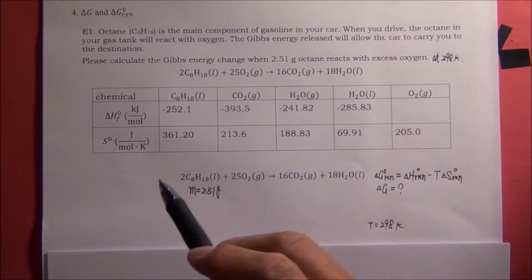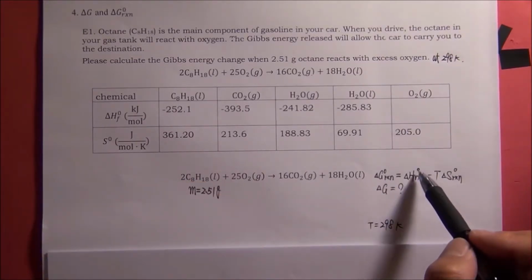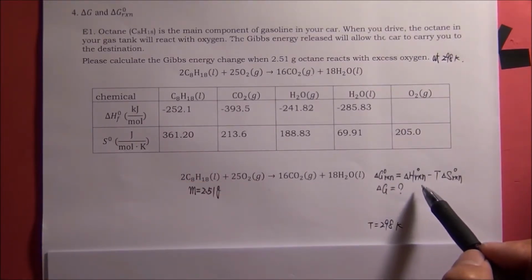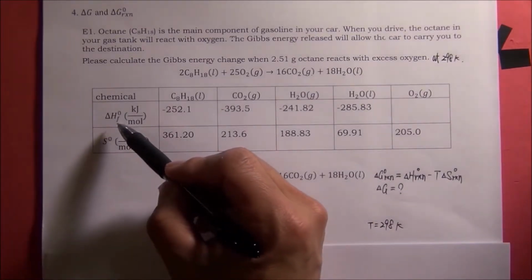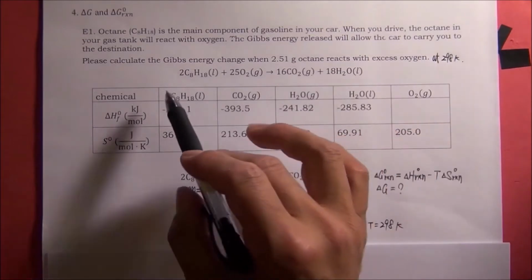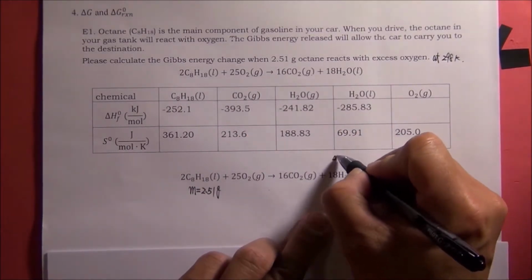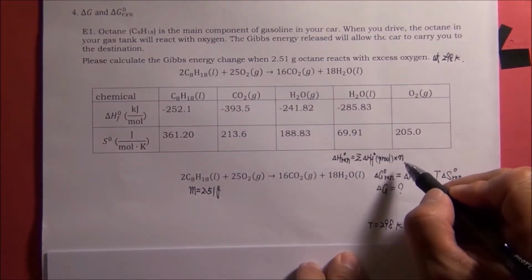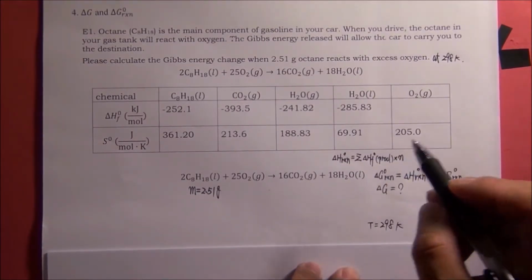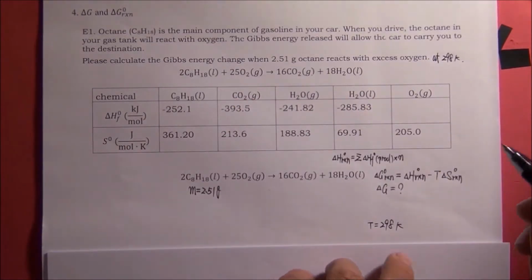Recall what we have learned in class. The standard enthalpy of reaction can be calculated by using the standard enthalpy of formation of the products and the reactants. The equation is: N is the corresponding coefficient of the products in the chemical equation.